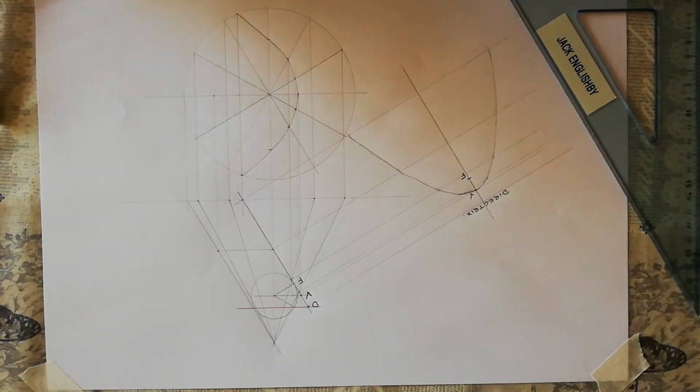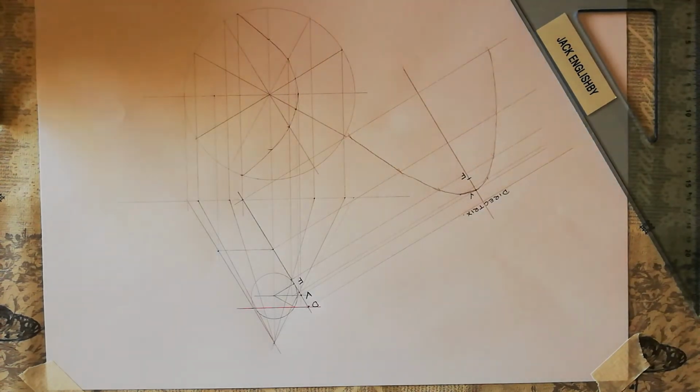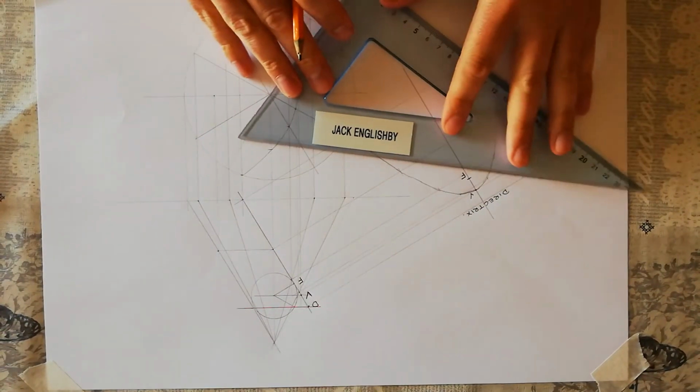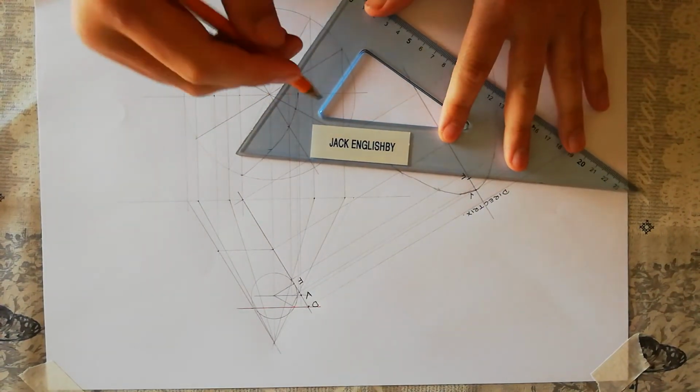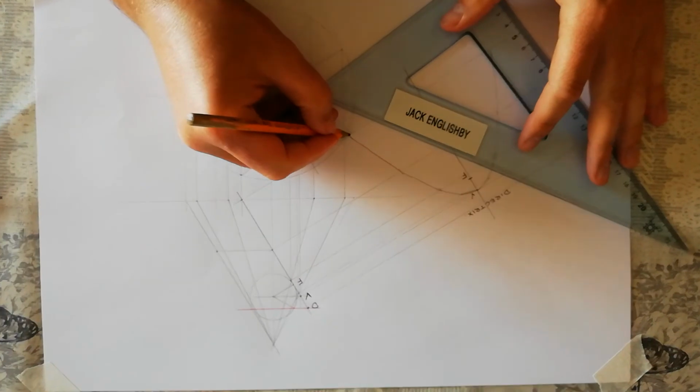Okay, now again, if there are any questions, I'm going to illustrate a point that if we do this correctly, so I'm going to use the furthest point out here.